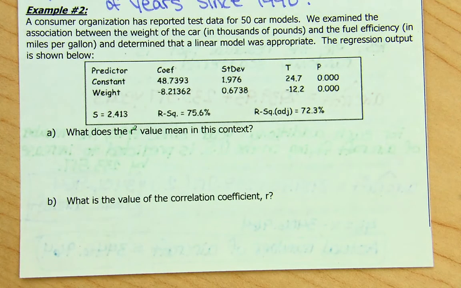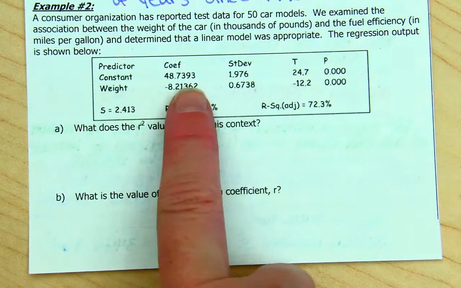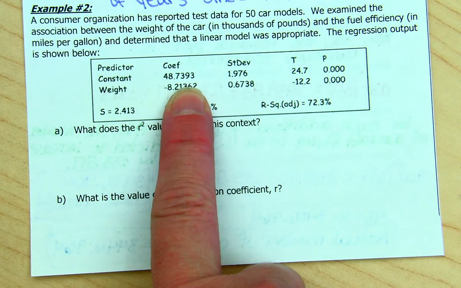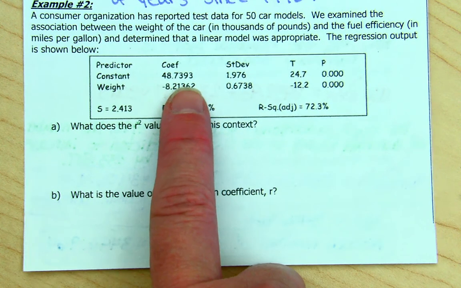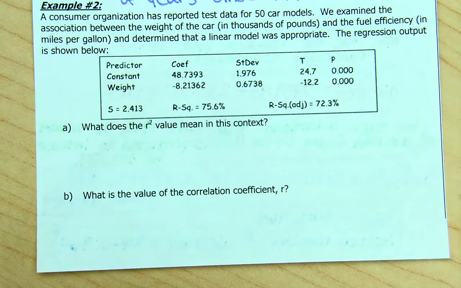So if we're looking at this output, what is the value of the slope of the equation? There we go. This value, the coefficient of the x variable, that's your slope. Okay. What is the y-intercept? Right up above there, there's your y-intercept. Okay? So we weren't asked for those, but it's good to think about it and identify them.